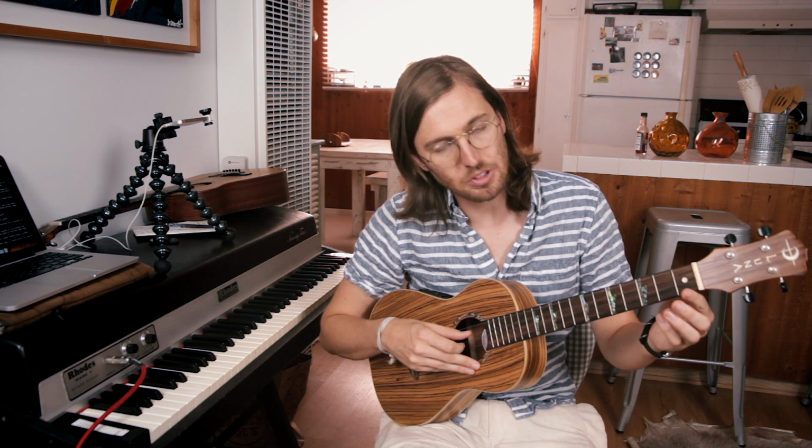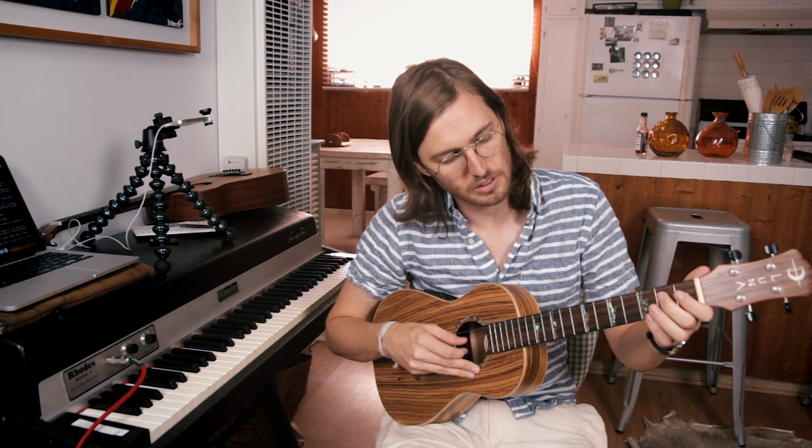So let's move to the ukulele. The ukulele is going to present some problems when we're trying to figure out chords. Let's start with the C major scale. So we have open C here, so we'll play the scale.